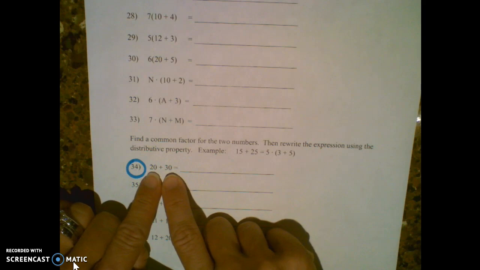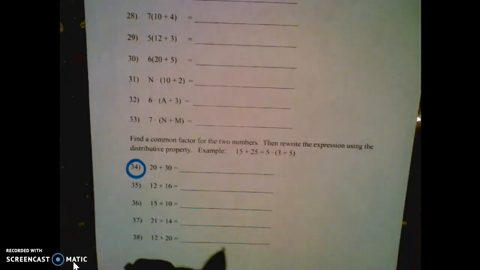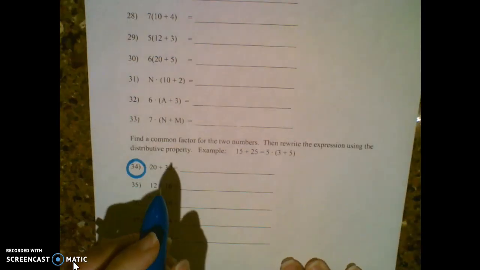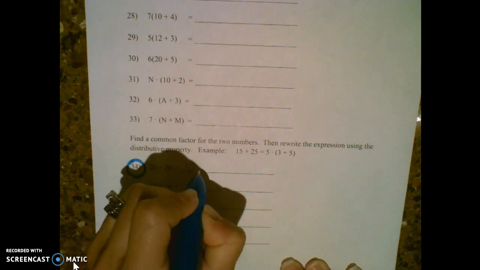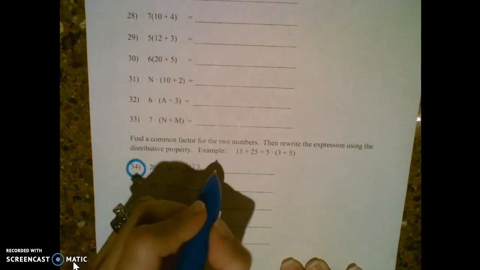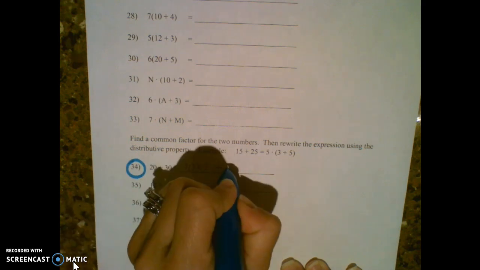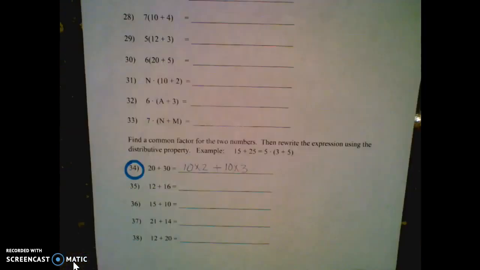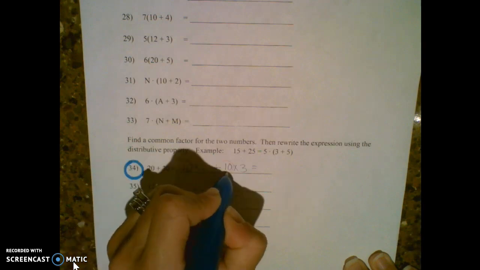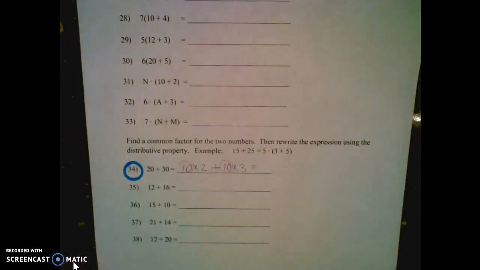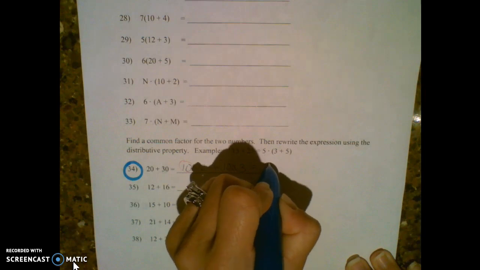So the greatest common factor of 20 and 30, and you might need to work it off to the side, but it's 10. So what I'm thinking here is 10 times what gives me 20? 10 times 2. And 10 times what gives me 30? 10 times 3. So now I'm going to notice, what do these two multiplication problems have in common? Well, they both have a 10. So I can pull 10 out. So what I really have here is 10.